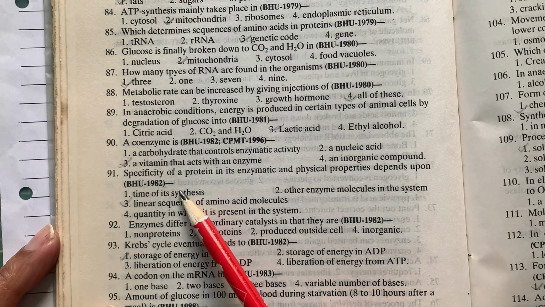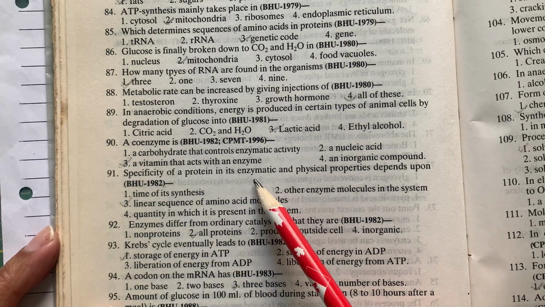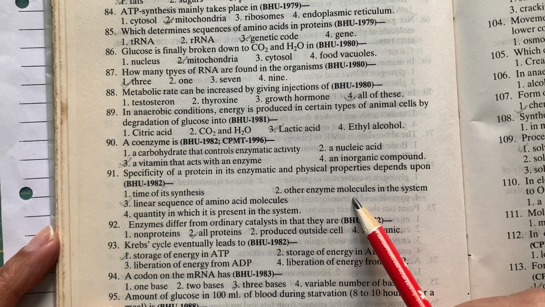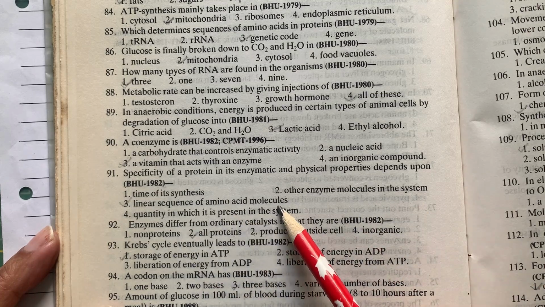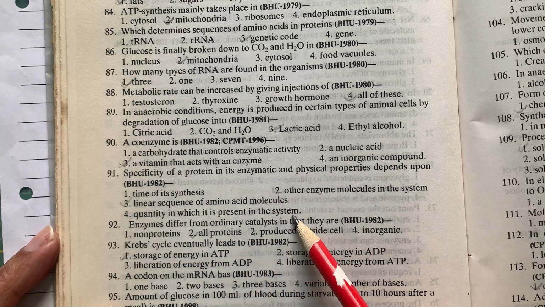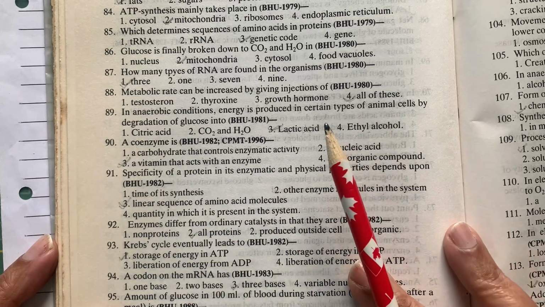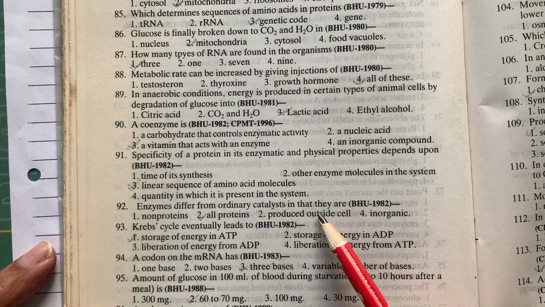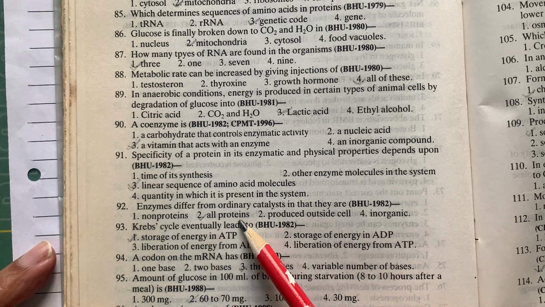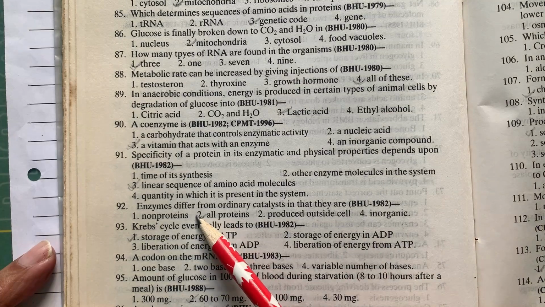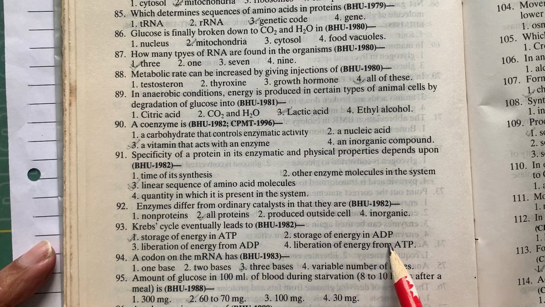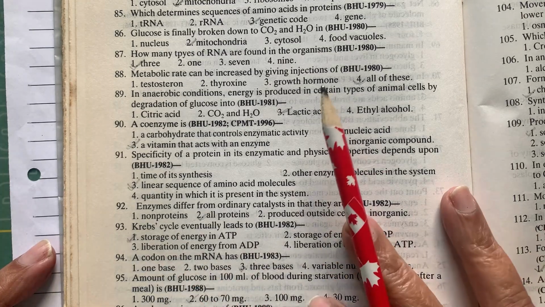Specificity of a protein in its enzymatic and physical properties depends upon time of its synthesis, other enzyme molecules in the system, linear sequence of amino acid molecules, quantity in which it is present in the system. It is the third option, linear sequence of amino acid molecules. Enzymes differ from ordinary catalysts in that they are non-proteins, all proteins, produced outside cell, in organ. That is all proteins. Krebs cycle eventually leads to storage of energy in ATP, storage of energy in ADP, liberation of energy from ADP, liberation of energy from ATP. It is storage of energy in ATP.